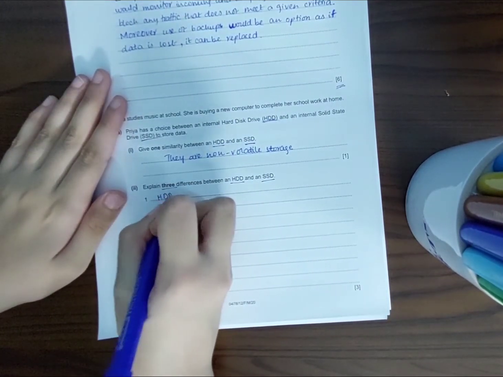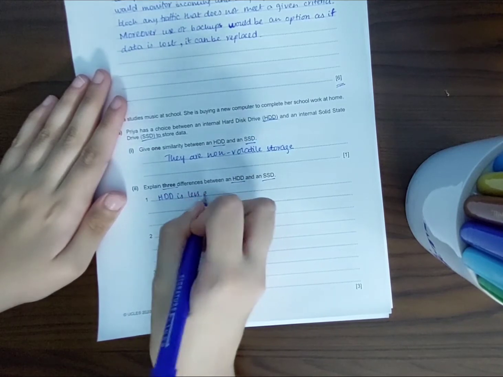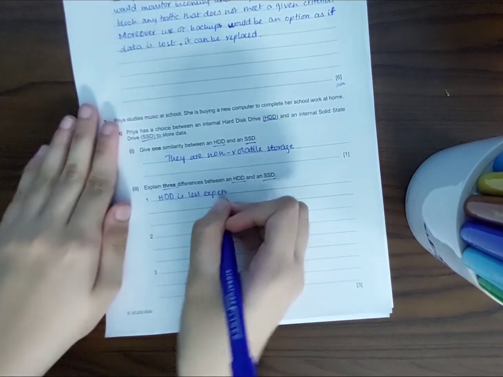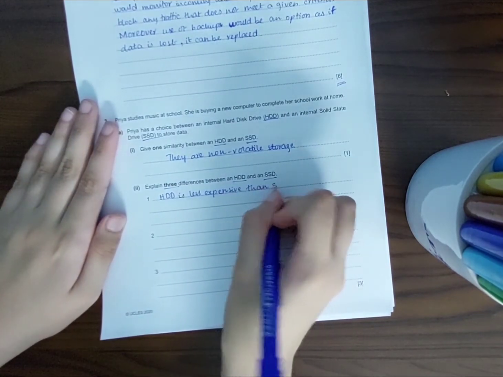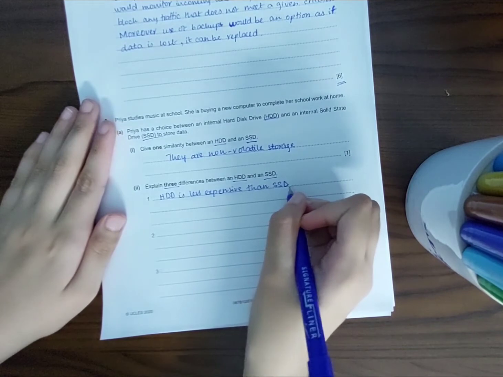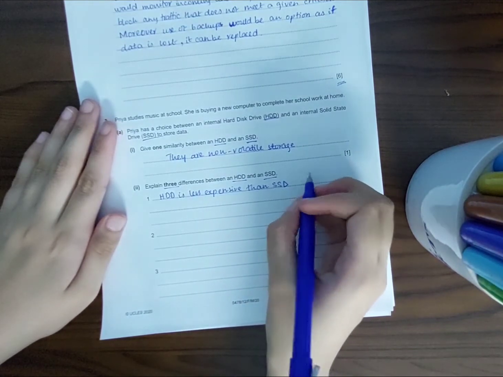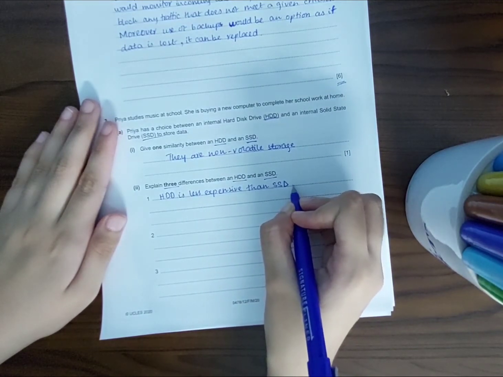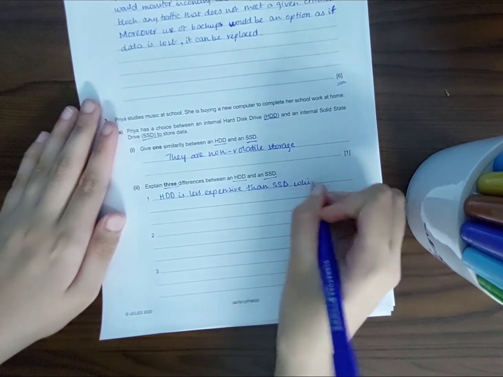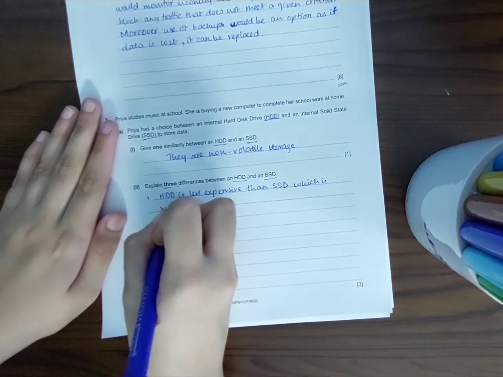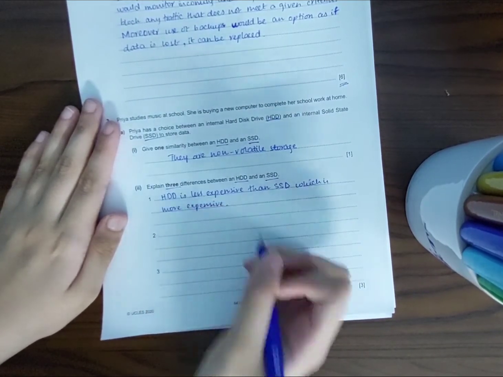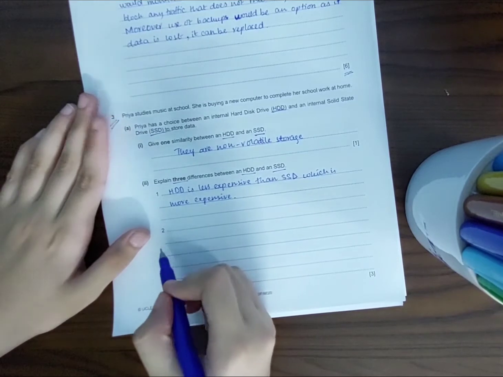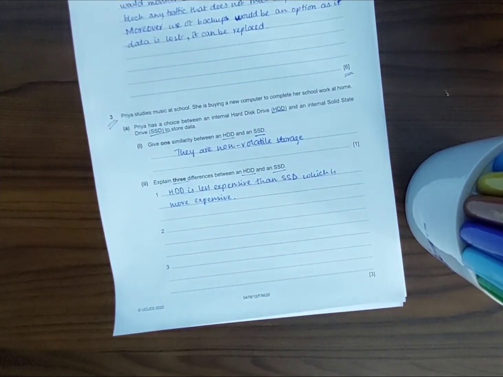HDD is less expensive than SSD. Okay, then SSD, which is more expensive, to be more explanatory.